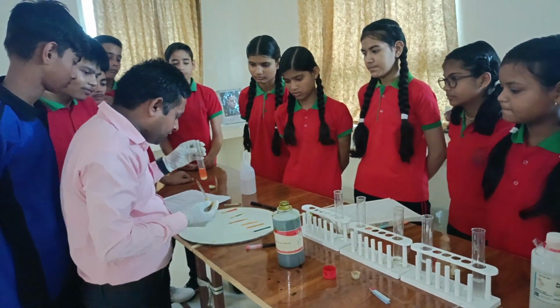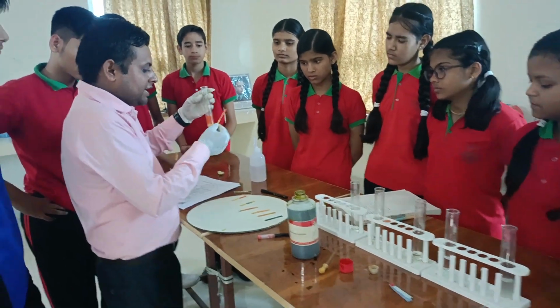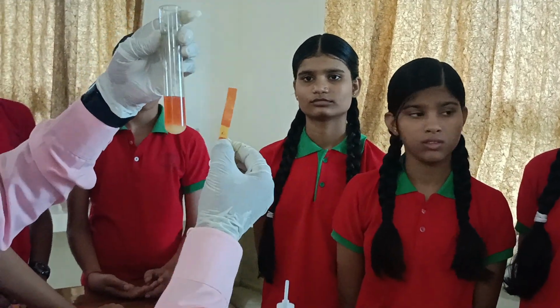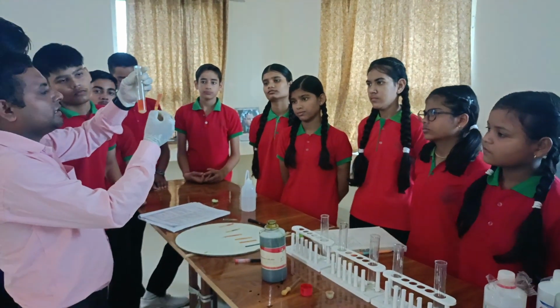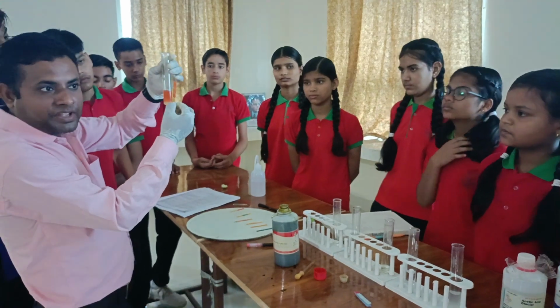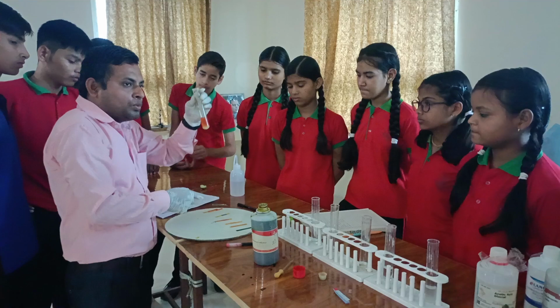We found the same color here, like this one and this one. So the chart paper color and the lemon juice color have similarity. Both have value 1.